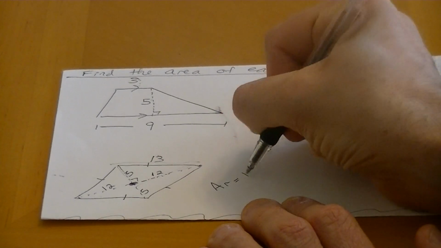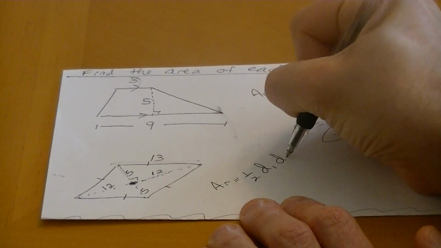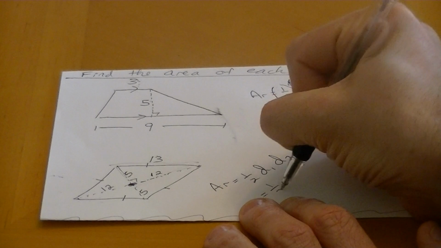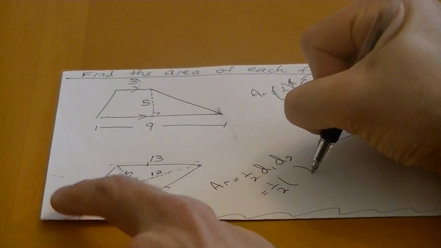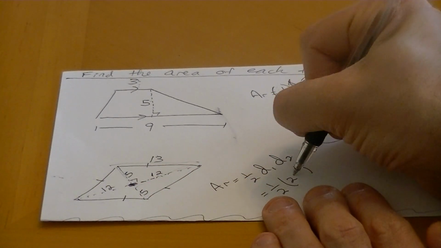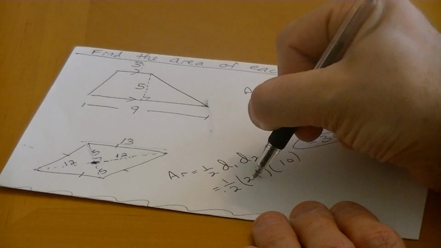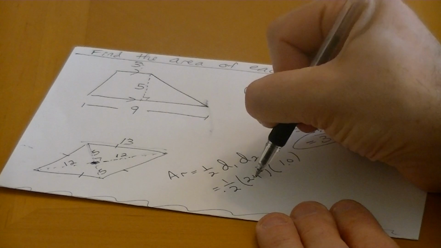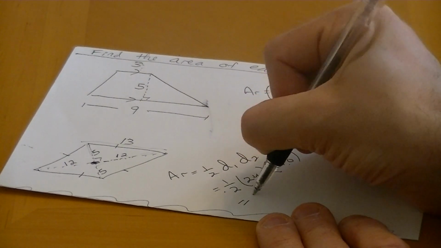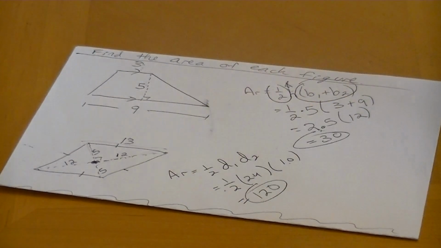Area of a rhombus is 1/2 d1 times d2. So this diagonal is 24. The other diagonal is 10. 1/2 d1 d2. Half times 24 is 12. 12 times 10 is 120. That's the area of the rhombus.